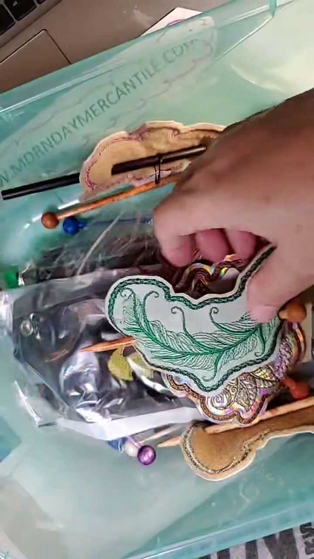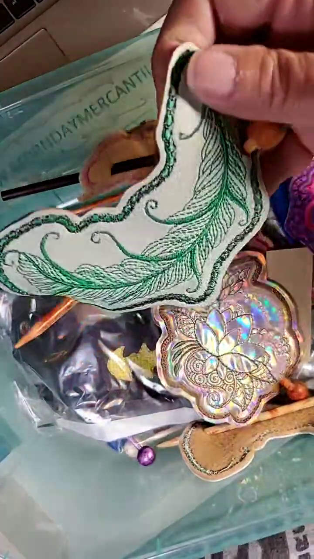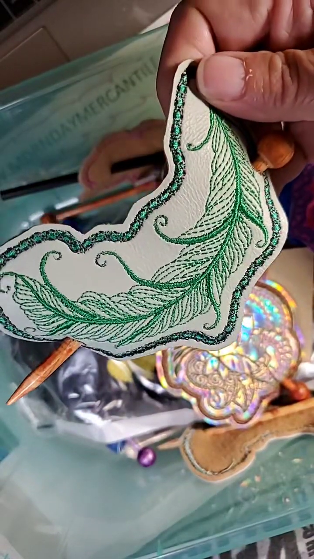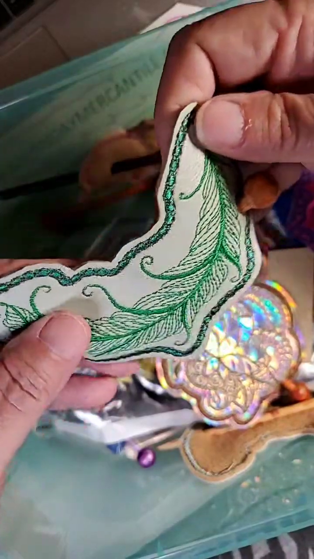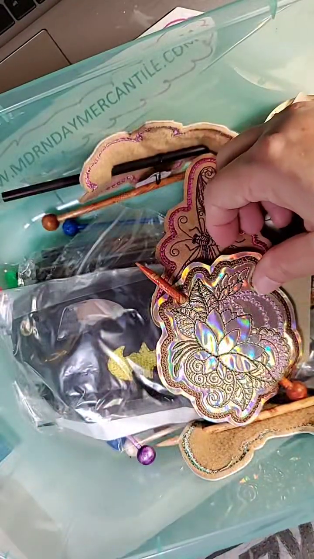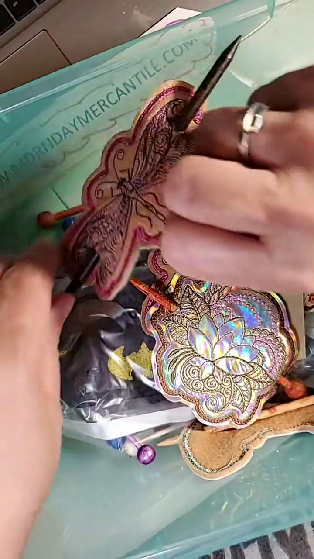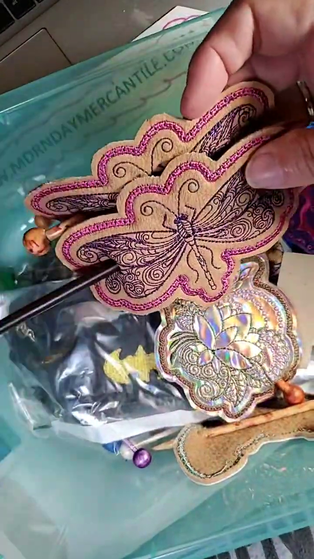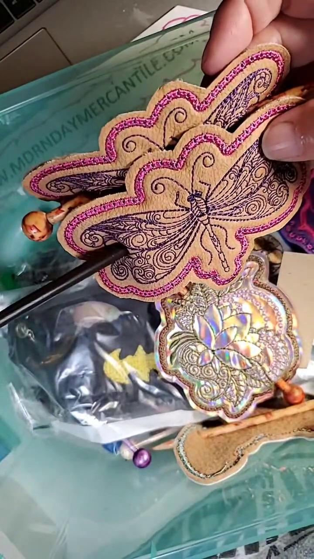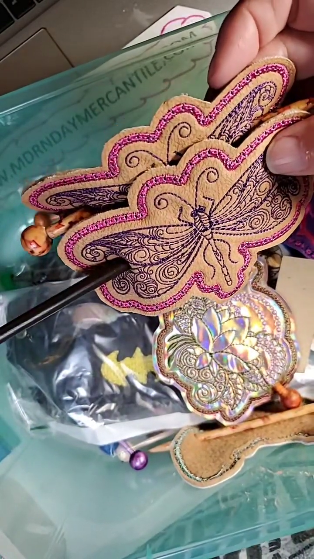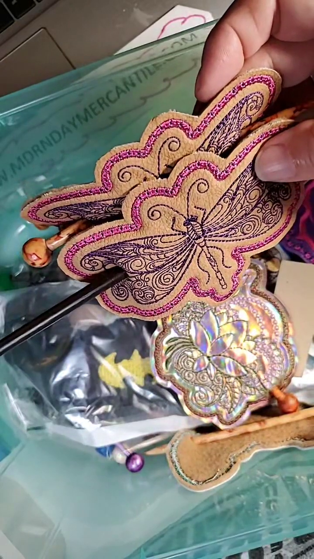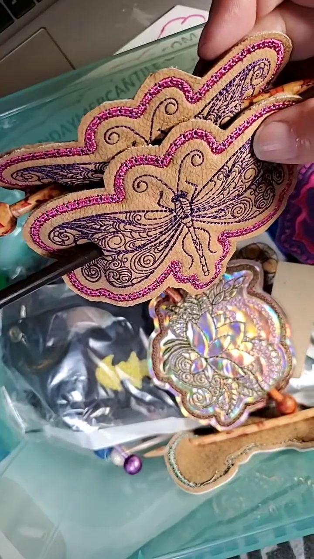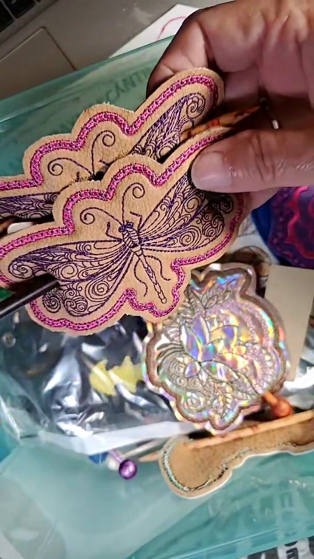Next we have a beautiful feather. This feather is stitched in green on a kind of beige faux leather. So I see I have that listed with the painted stick. Set that aside. And then I have some more dragonflies. I love this dragonfly pattern. Now these I was experimenting with, so I have them on the faux leather.